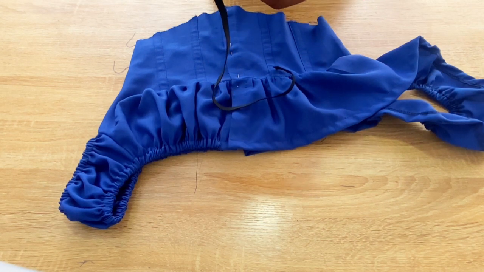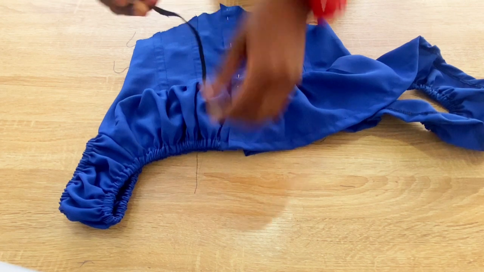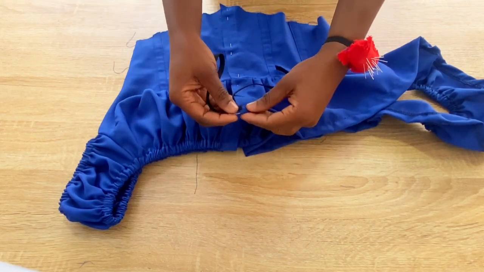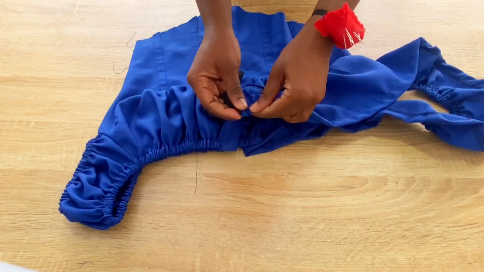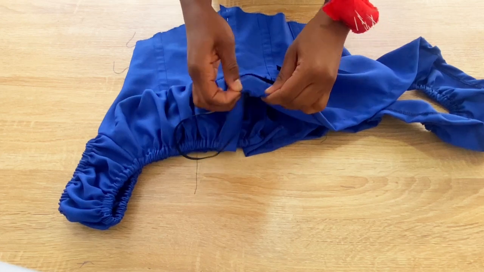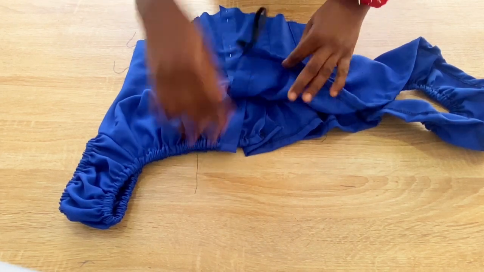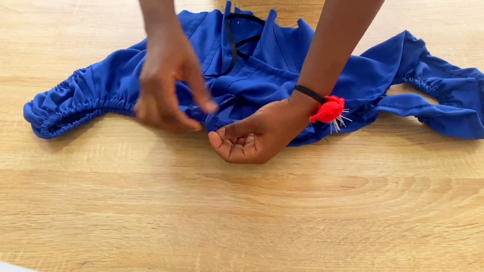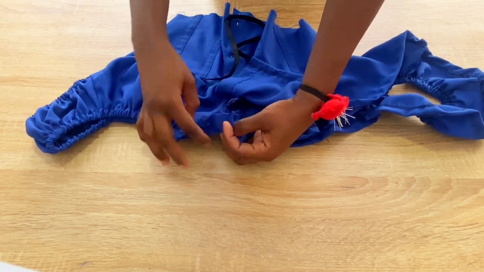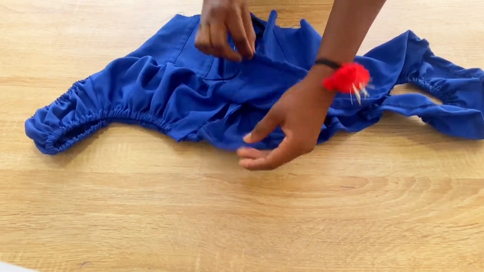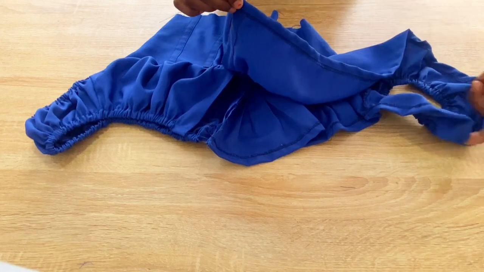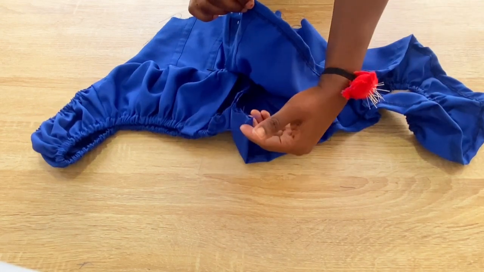I'll use my safety pin to insert the elastic. I'll start by inserting it from the front part and take it all the way to the back. You are going to pass the elastic along the neckline all the way to the sleeve and to the back. So take it from the front part all the way to the back.